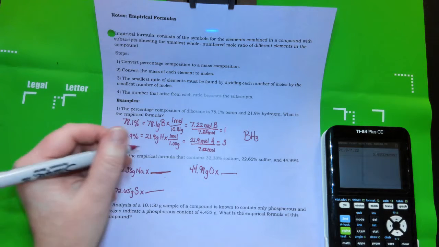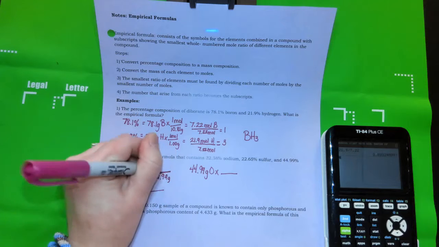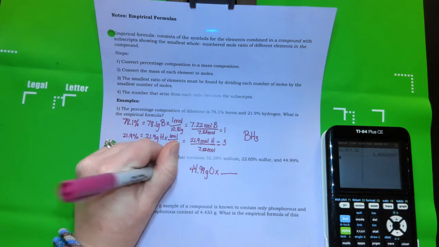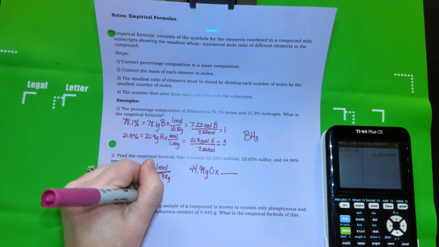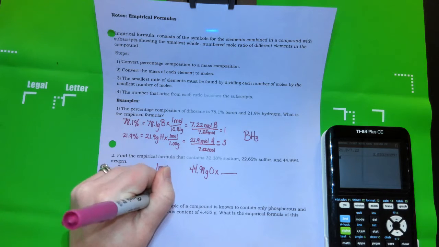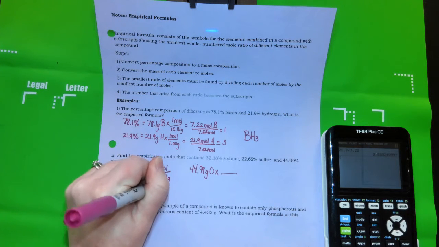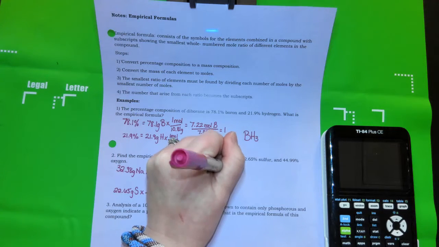Using my periodic table, the molar mass of sodium is 22.99 grams per 1 mole. Sulfur on the periodic table is 32.06 per 1 mole. And oxygen is 16.